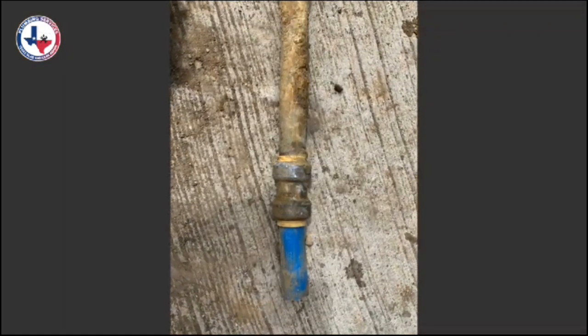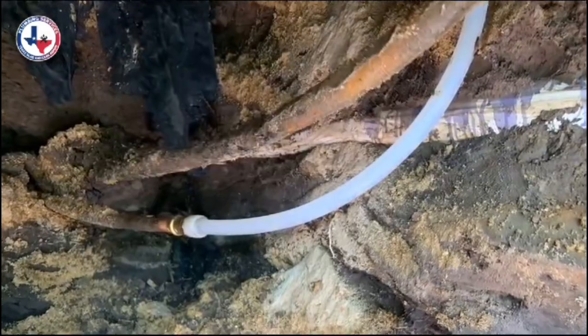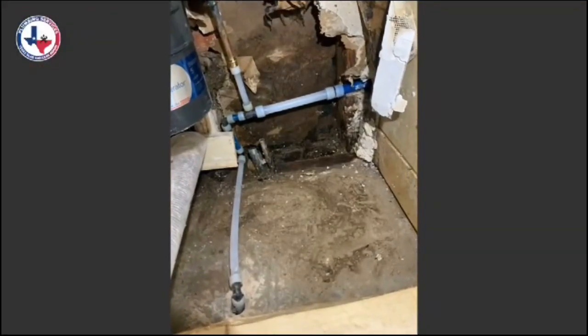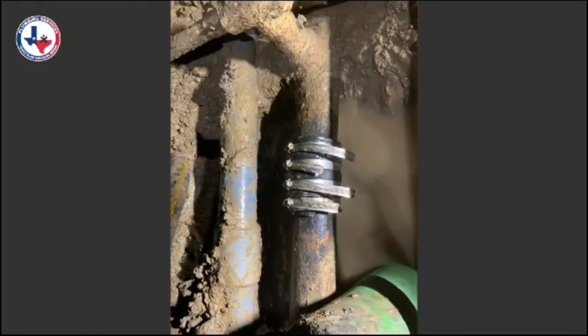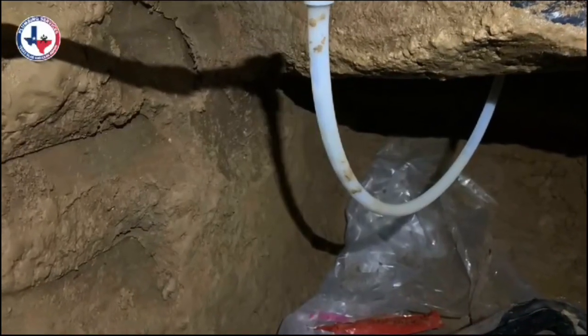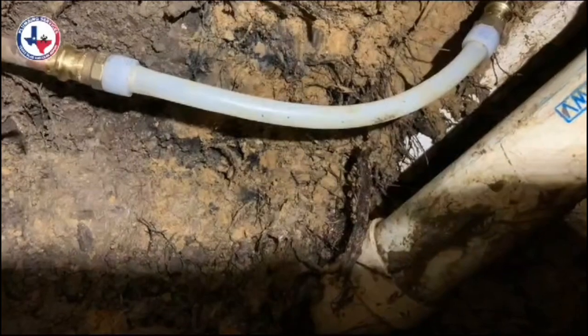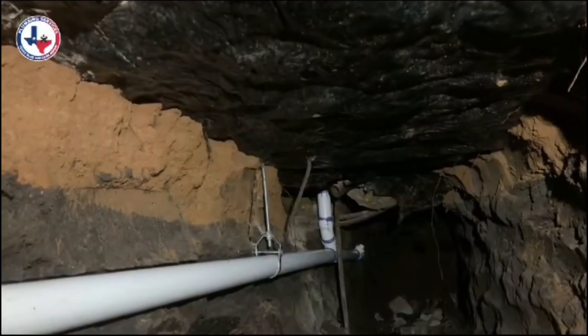Once a slab leak is suspected, it's crucial to contact a professional plumbing service specializing in slab leak detection and repair. These experts employ various techniques, such as electronic leak detection and infrared imaging, to pinpoint the precise location of the leak without extensive excavation.